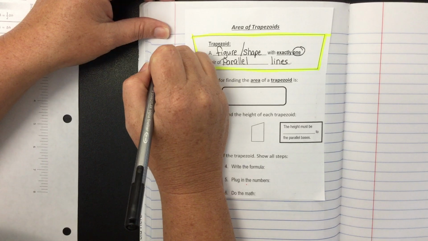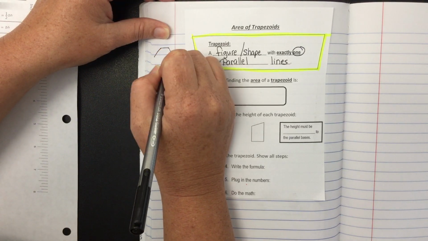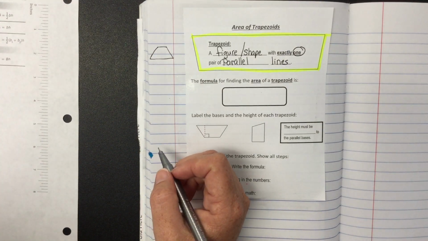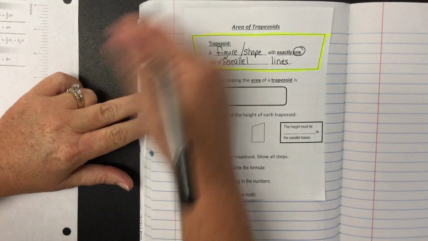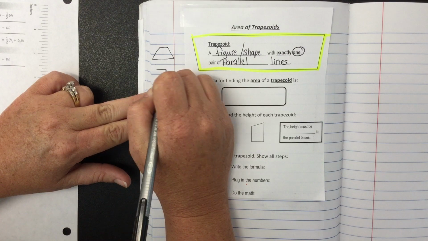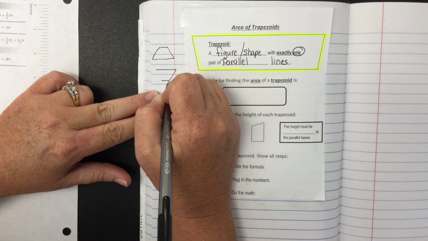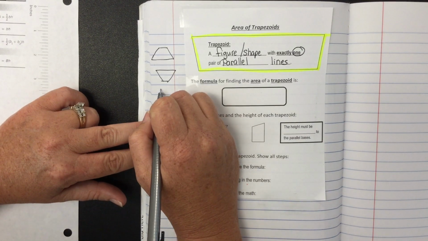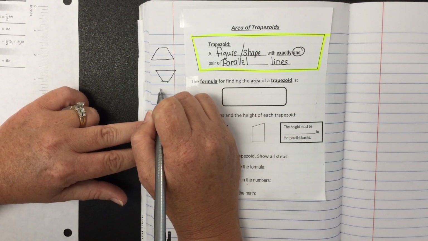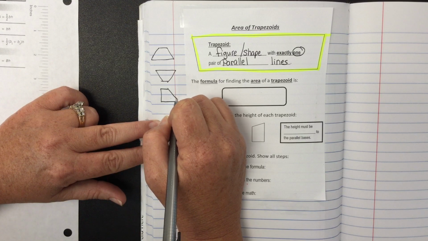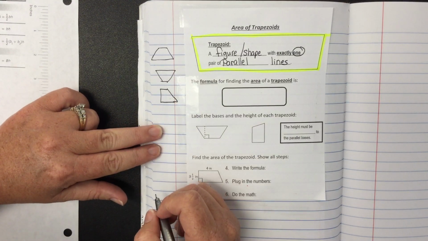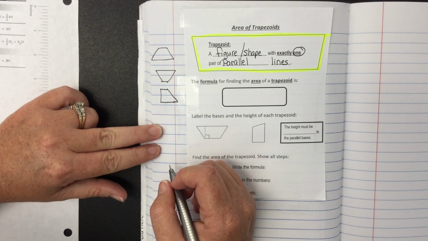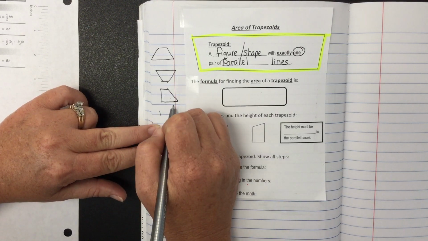Of course, it could look like this. Everybody with that? It could look like this. It could look like that. Let's see. It could look like this.